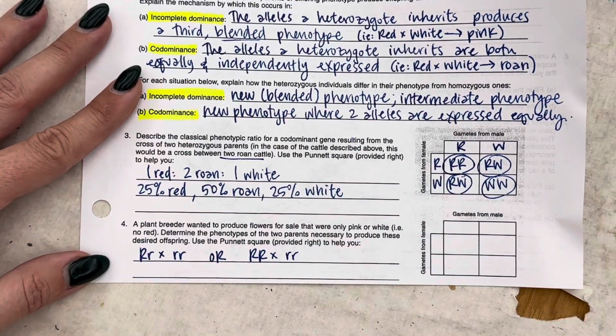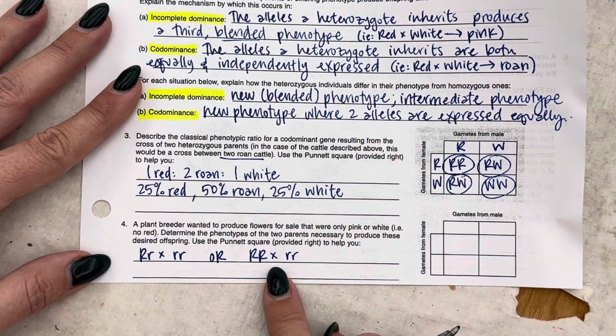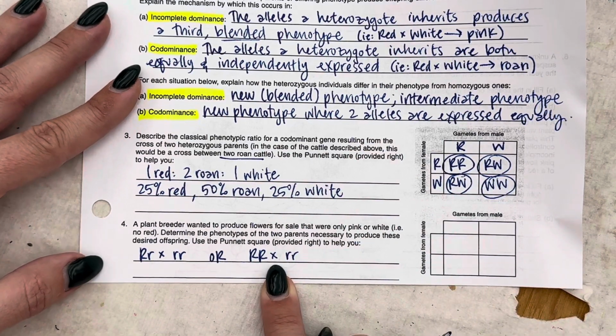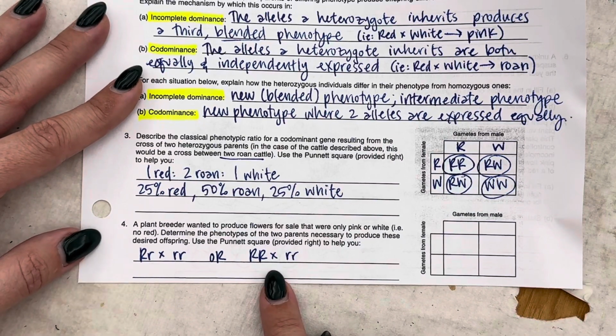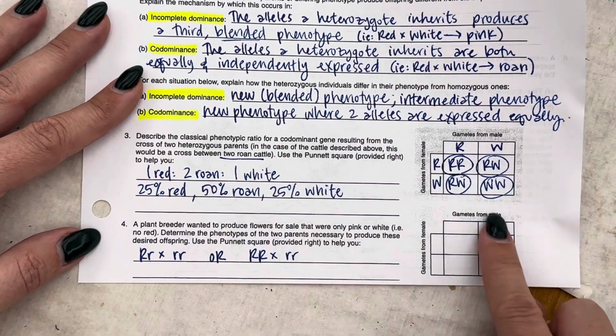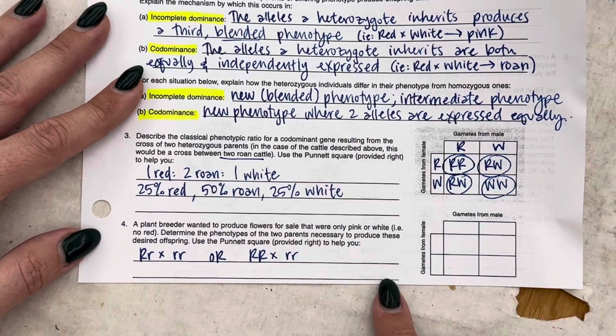Either of these should produce pink and white, except this one. This one's going to produce 100% of one phenotype. So go ahead and set up a Punnett square with one of these crosses and then summarize your findings down there.